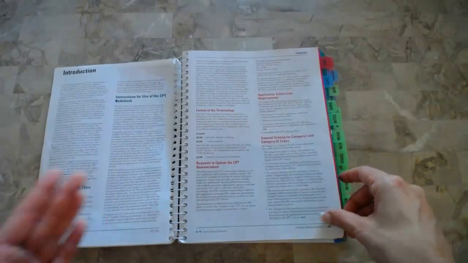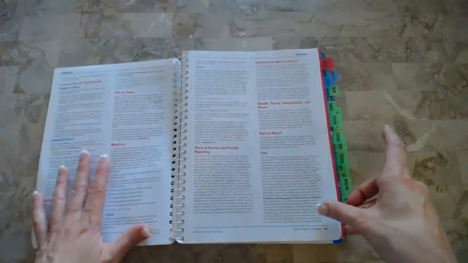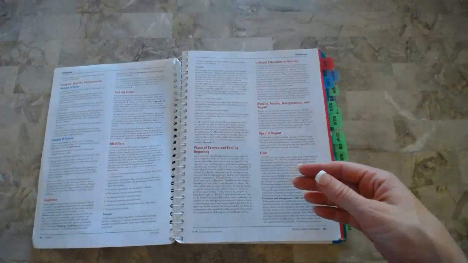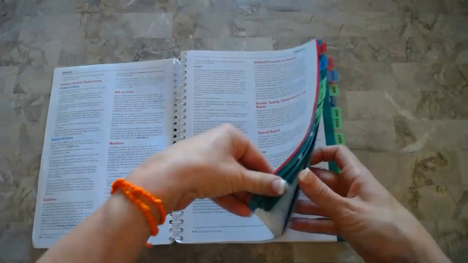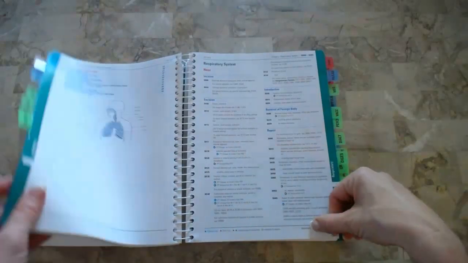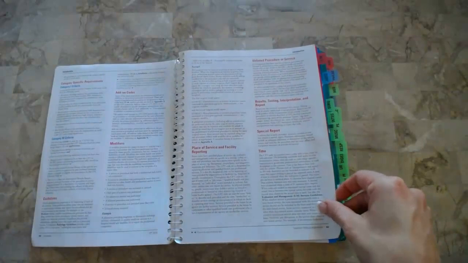We'll cover the format because the format stays the same throughout each section. It goes over modifiers, guidelines, add-on codes, and the different symbols that are used in this book, although the symbols are also all listed here at the bottom. But it will cover the definitions of those symbols and go into the book in more detail.